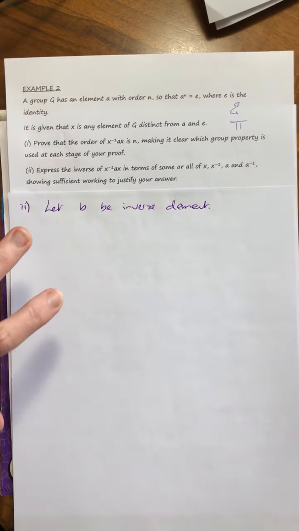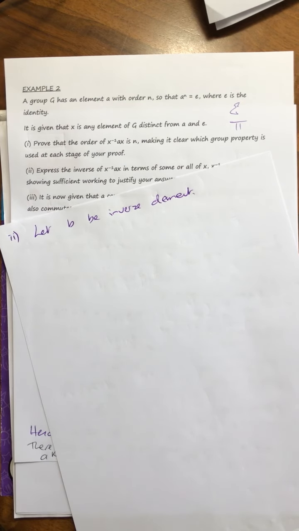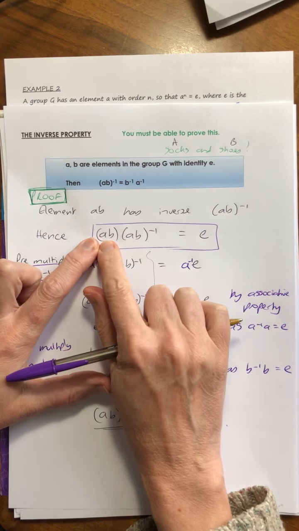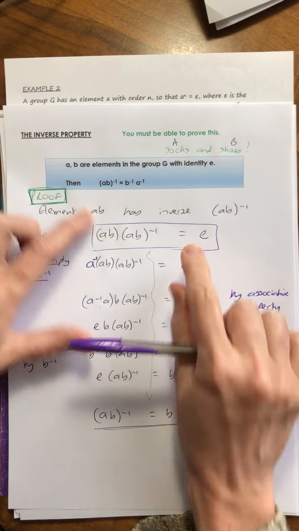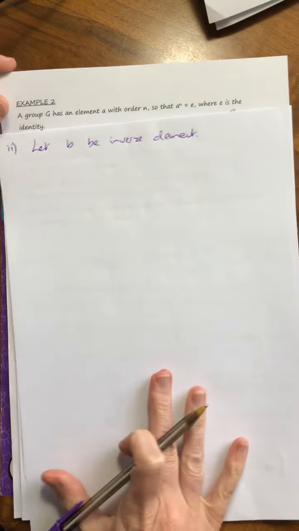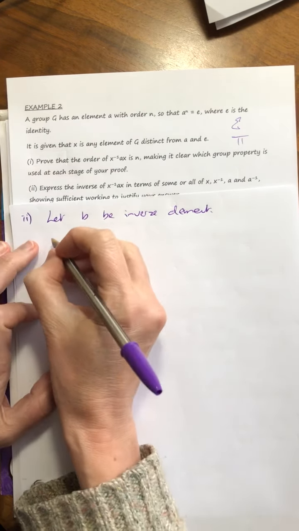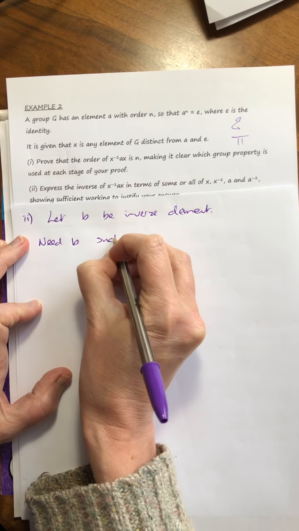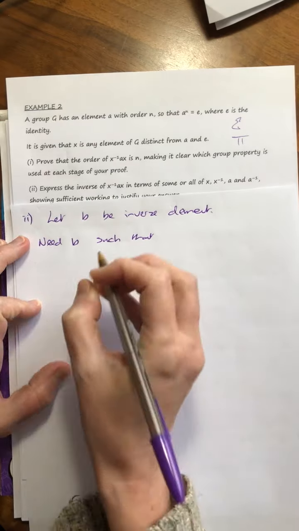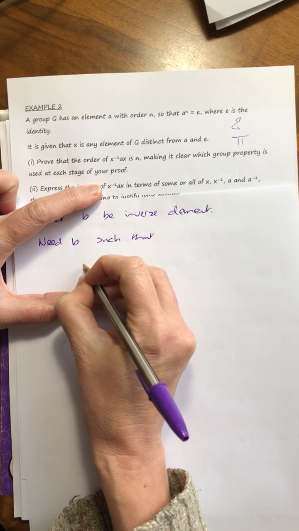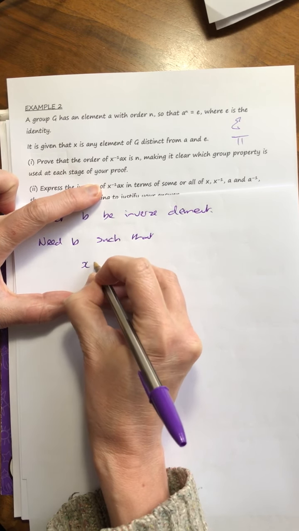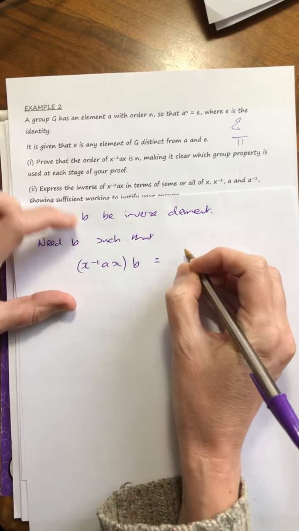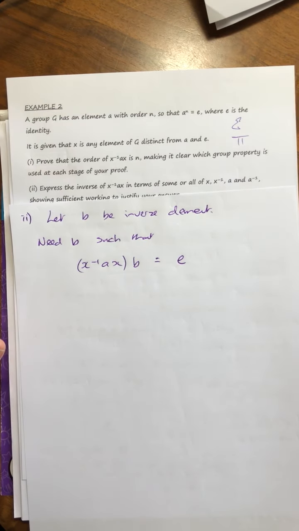If you think about what we started with on this proof, we started with the statement of how the element together with its inverse made the identity. So I'm going to do the same thing here. The element really isn't very nice. It's that, so we need to find a b such that our element, which is x inverse ax, together with b is equal to the identity, which is e.